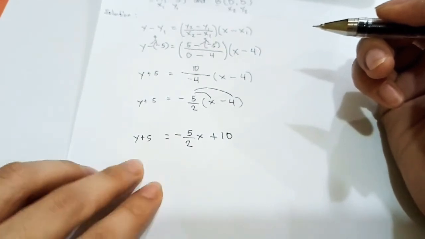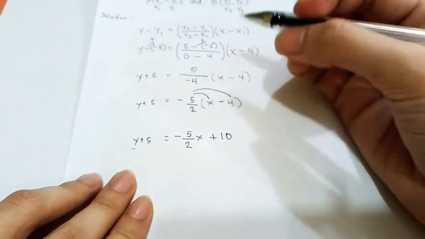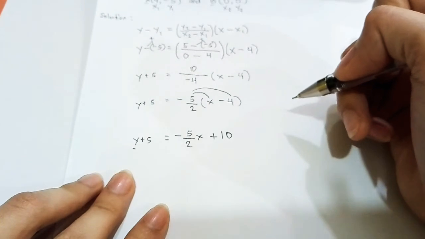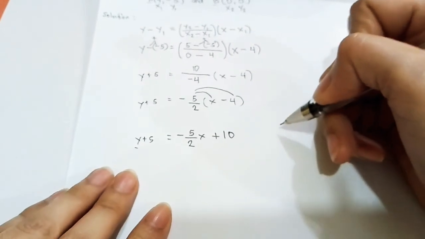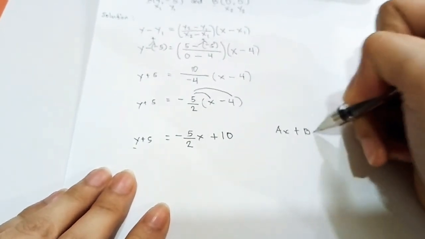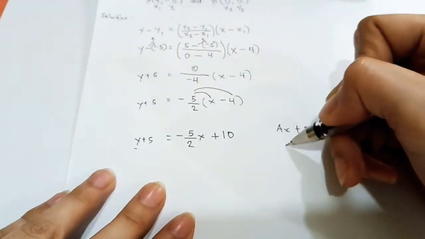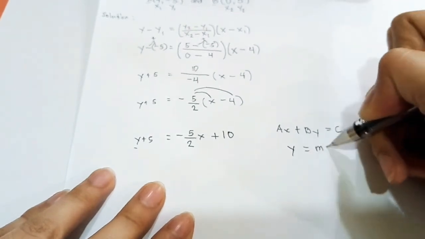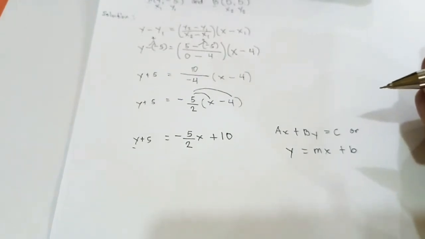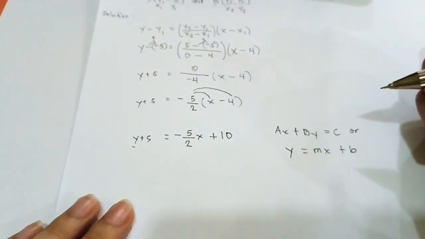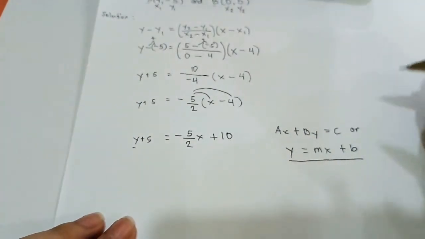And after that, we are going to isolate the variable y. We can write the equation of a line in standard form, ax plus by equals c, or in slope-intercept form, which is y equals mx plus b. In this example, we are going to write the equation of a line in the slope-intercept form, y equals mx plus b.